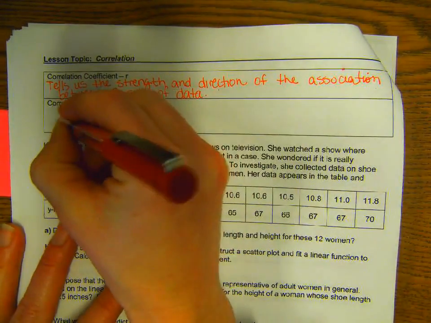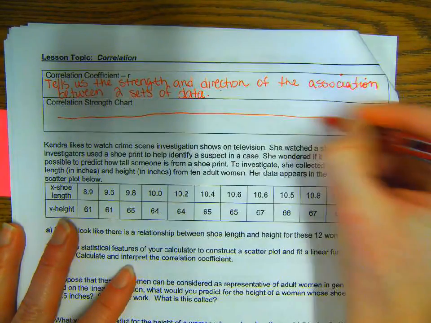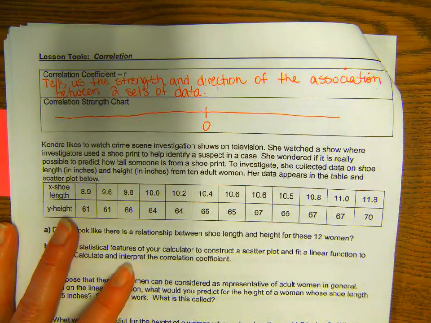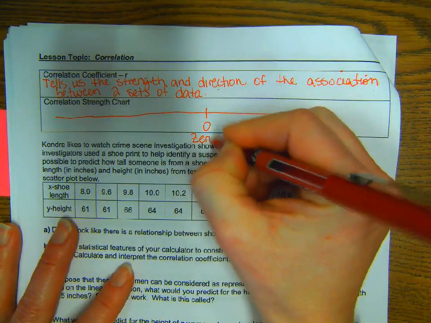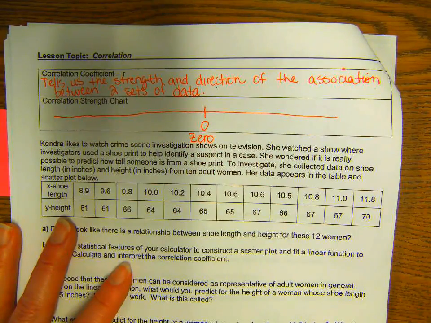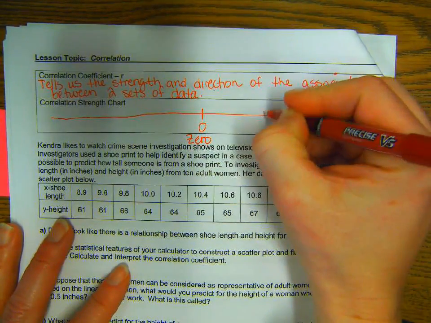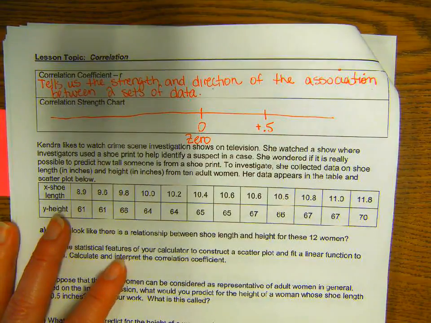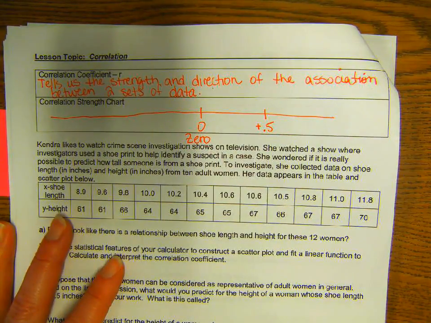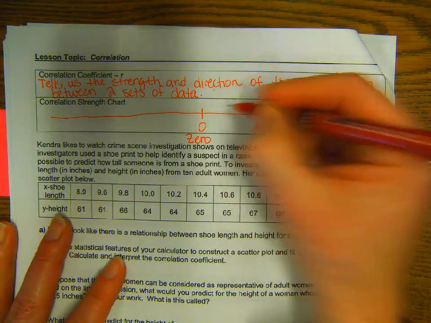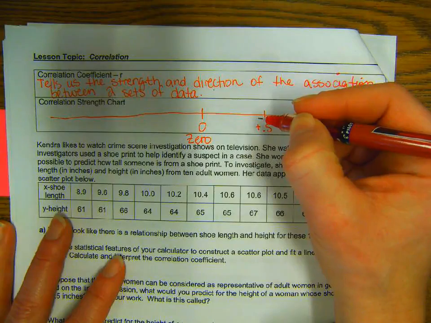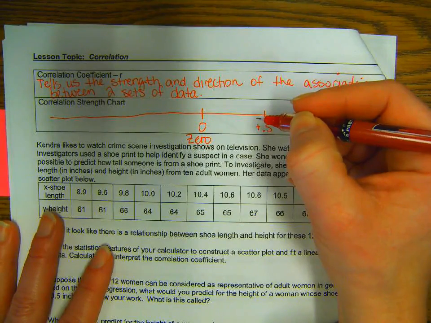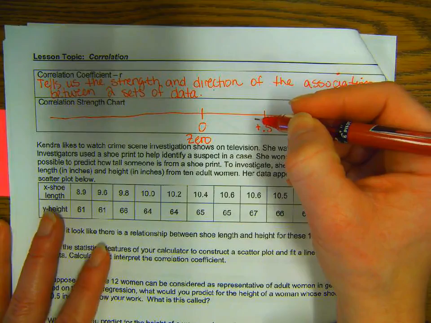So what we have in the middle is a 0. The closer something is to 0, the closer there is to no association. If something is between 0 and 0.5, what do we call that? Positive. It's all positive, but we call maybe 0 to 0.5 weak. And then something that was 0.5 to 1, we would call that strong.